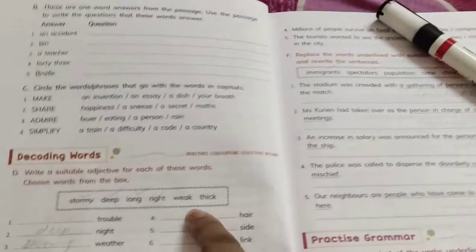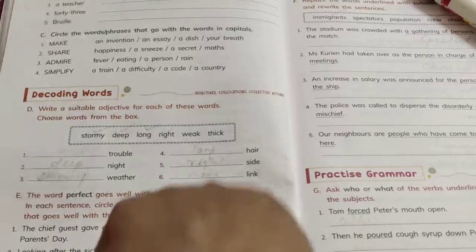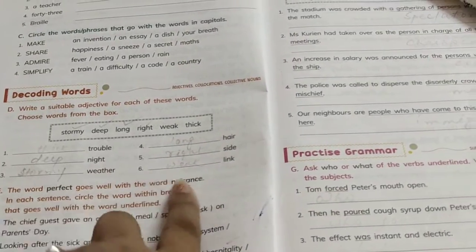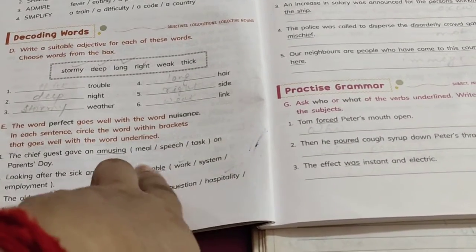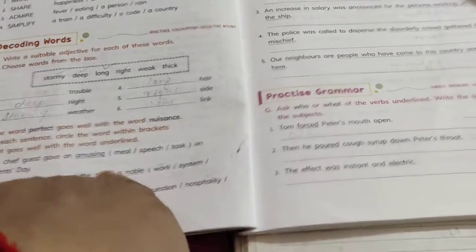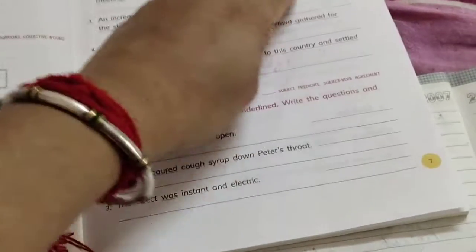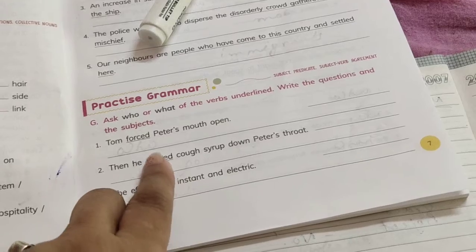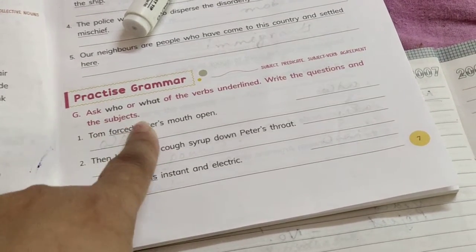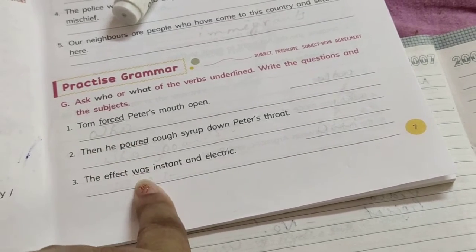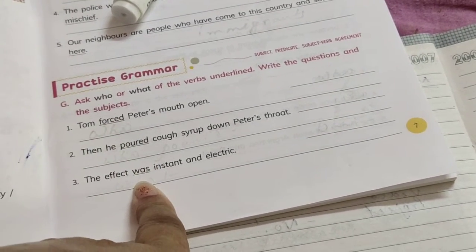There also they were nouns, and I hope you have remembered this all. This was to fill in the adjective. This was to choose the proper word, right? And this was also to replace the words with suitable nouns, right? So these are other grammar exercises. You can see here, ask who or what of the verbs underlined. Some words are underlined in each and every sentence, as you can see.